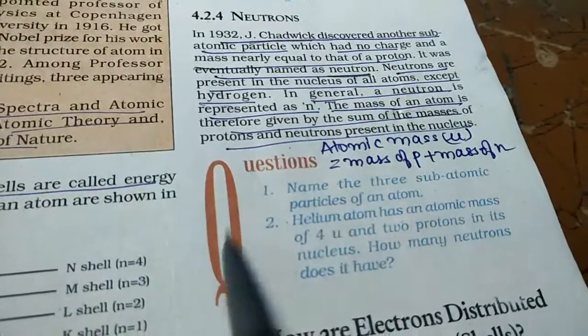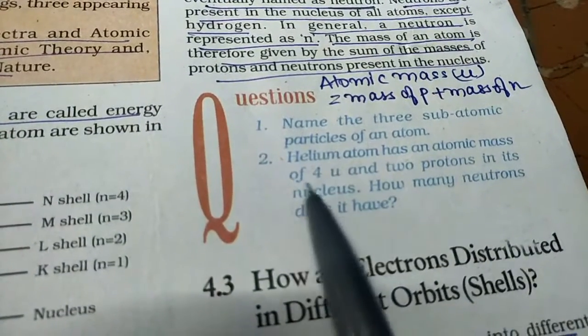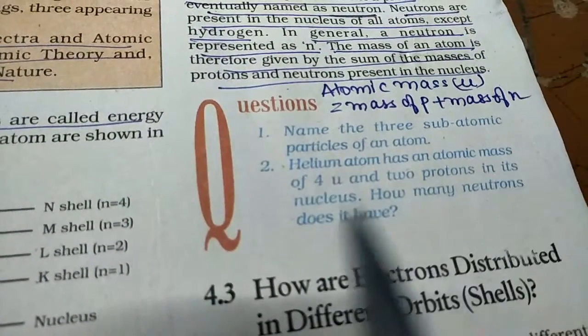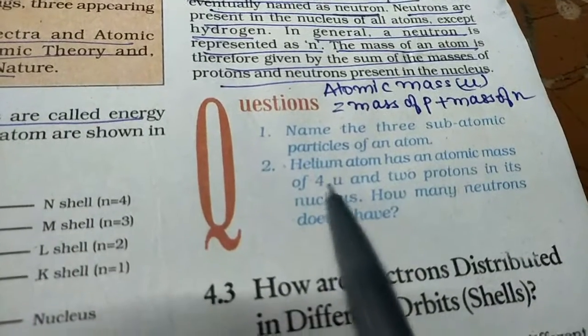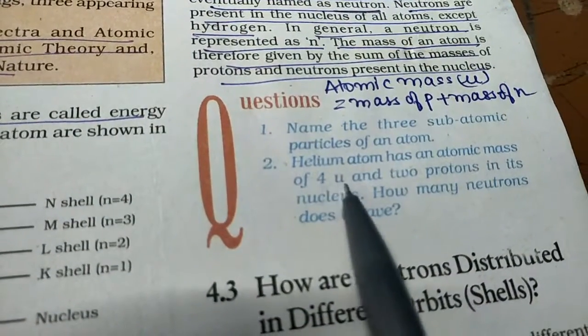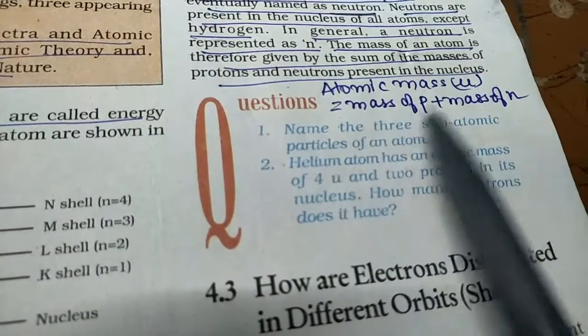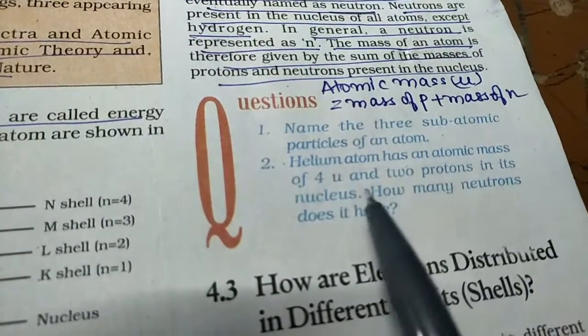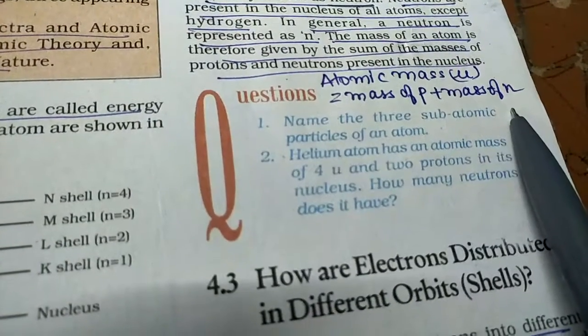Similarly, you have to write down these question answers. In this, there is one question: a helium atom has an atomic mass of 4 u and 2 protons are there in its nucleus. So how many neutrons will it have? The atomic mass is 4 and there are 2 protons. So you will have 2 protons plus 2 neutrons, which will give you 4. So the neutrons will be 2.